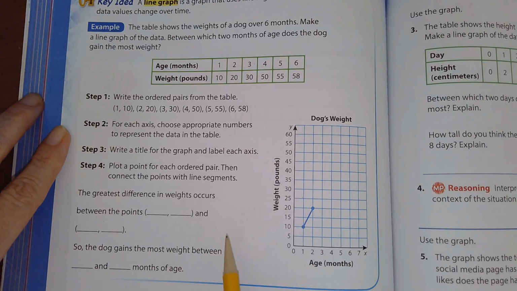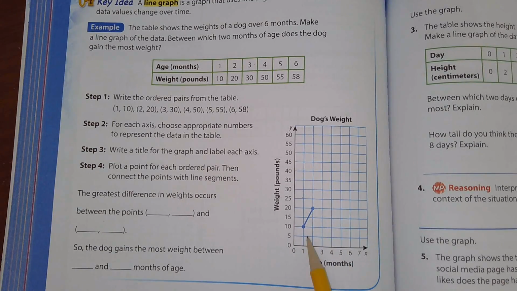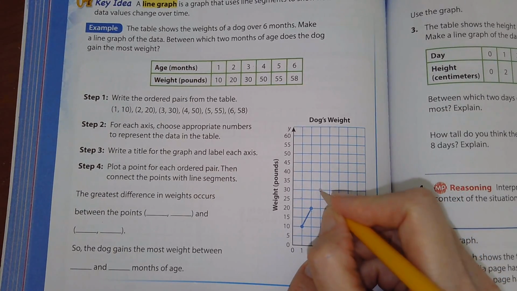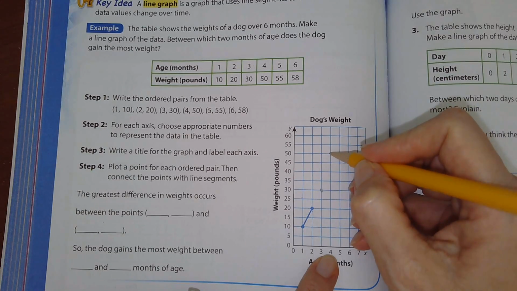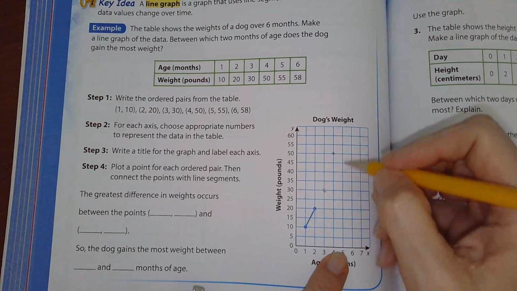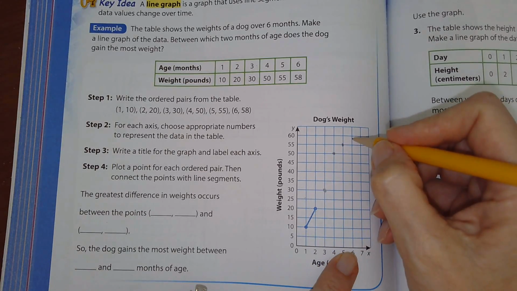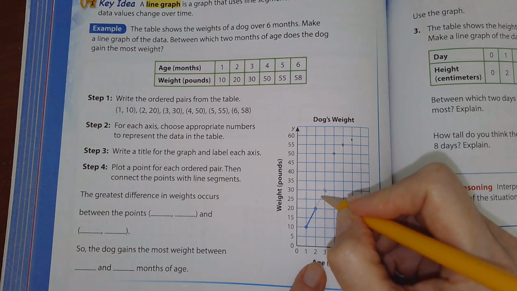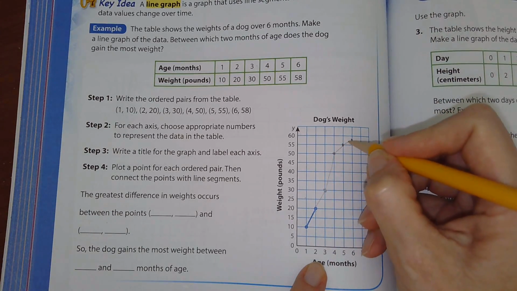Now we're going to plot our points on this graph. They did (1, 10) for you and (2, 20) and connected the dots. Now it's (3, 30), (4, 50), jump up to 50, (5, 55), and (6, 58). And 58 would be about right there. Okay, let's connect those dots as neatly as possible.